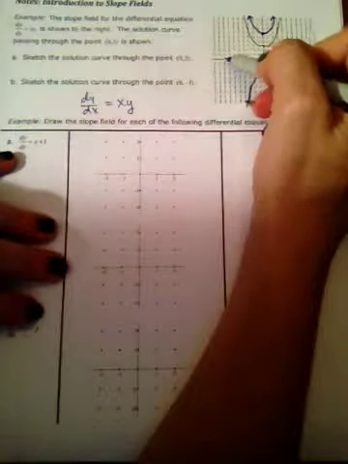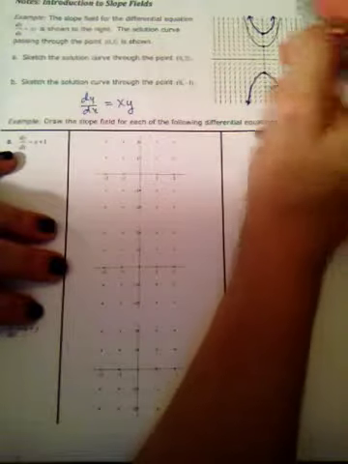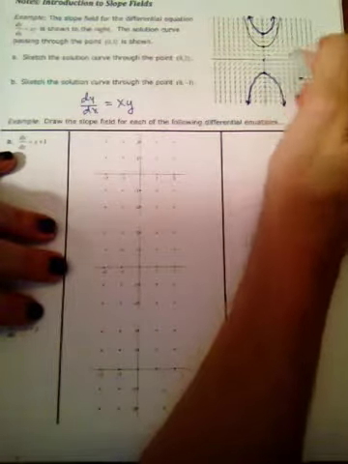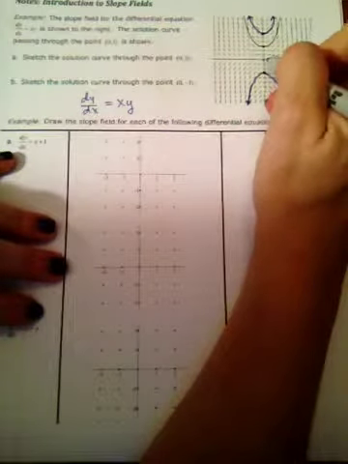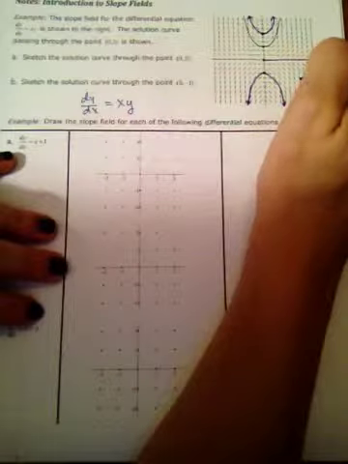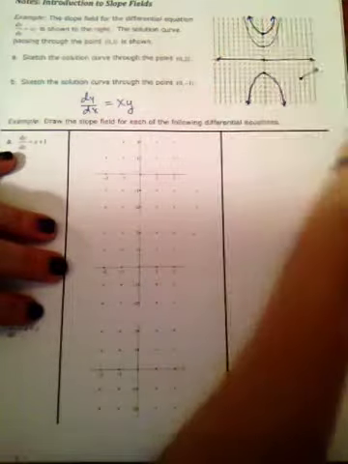Now you can't really see, but you've got a whole bunch of zero slopes that are sitting on the x-axis. So let's say that we had a solution at (0, 0). Well, if I go to the right, it's going to have a 0 slope. If I go to the left, it has a 0 slope. So I could be drawing a solution line that looks like this.